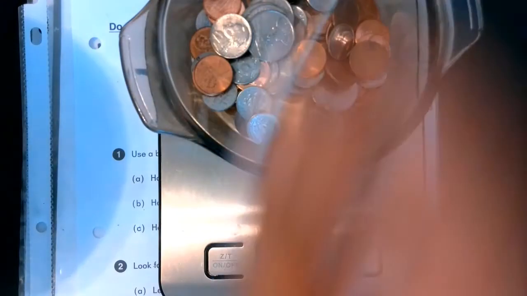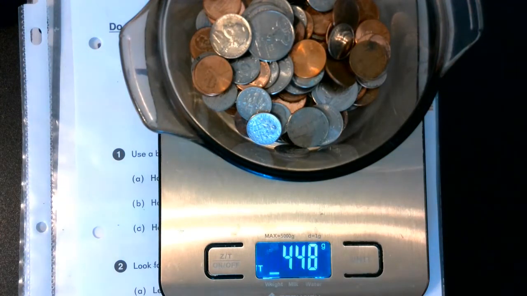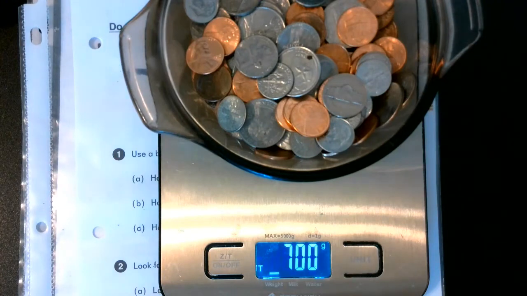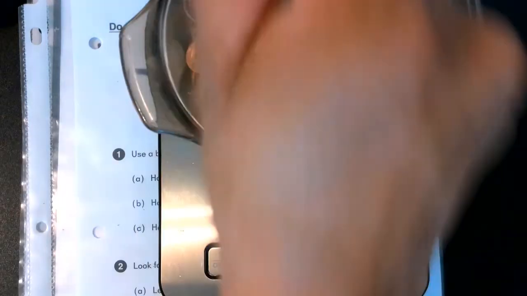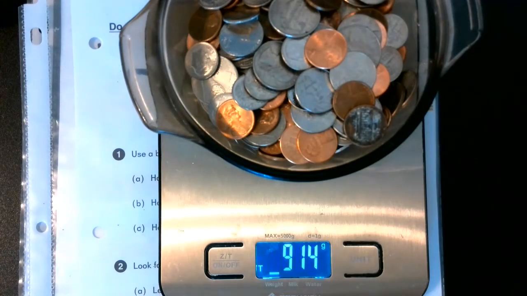I haven't got to 1,000 yet. They're almost halfway, so I'm going to keep putting more on there. Oh, now I'm at 700. I'm at 900. Almost close to 1,000, so I'm getting closer to a kilogram.